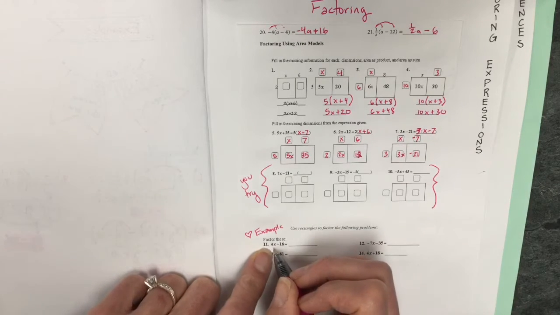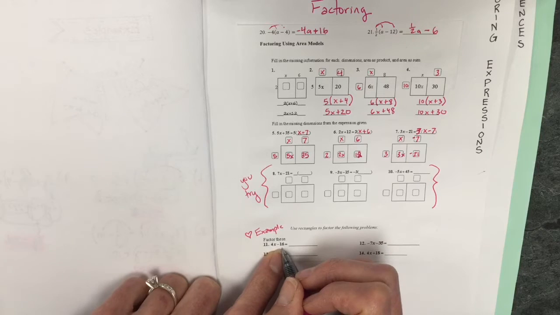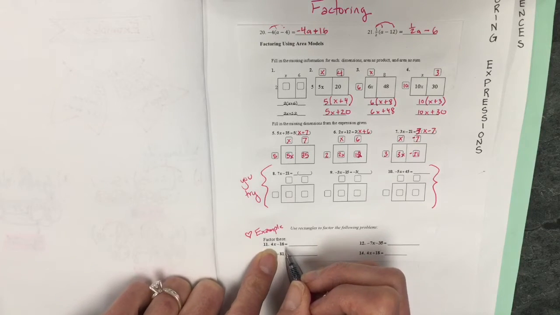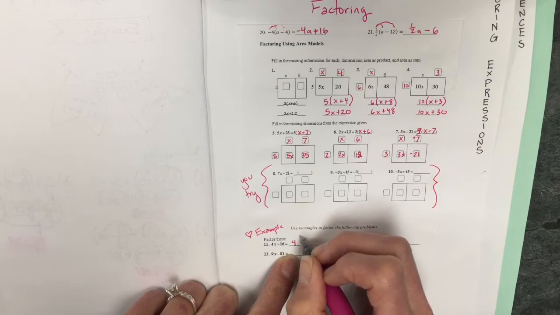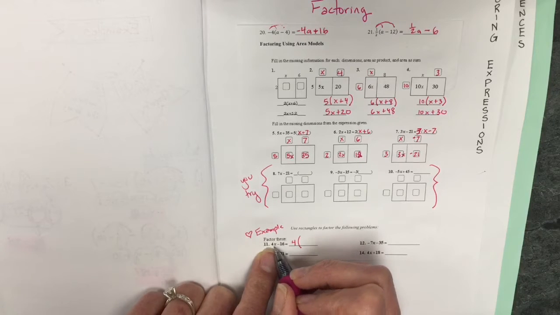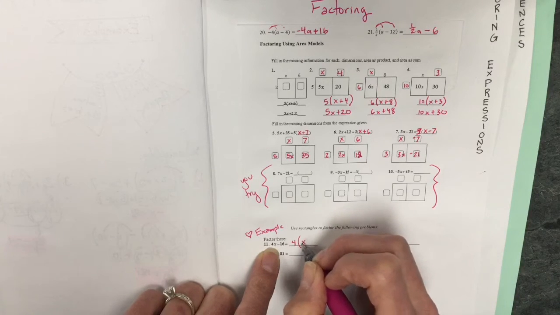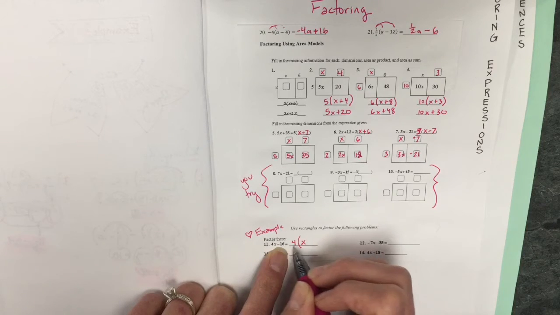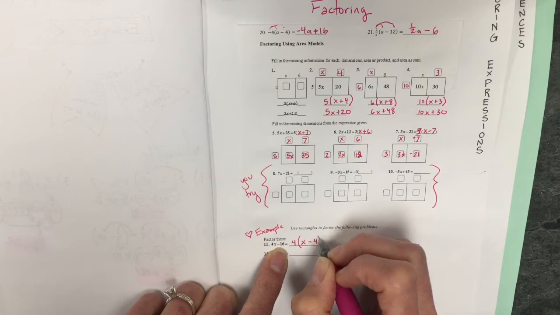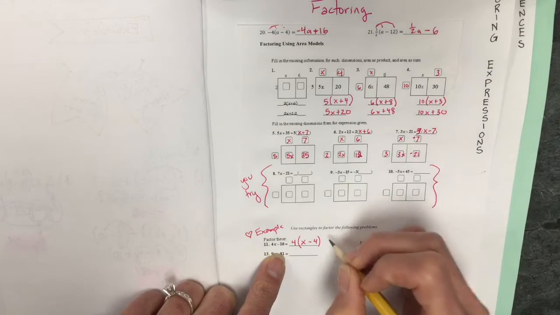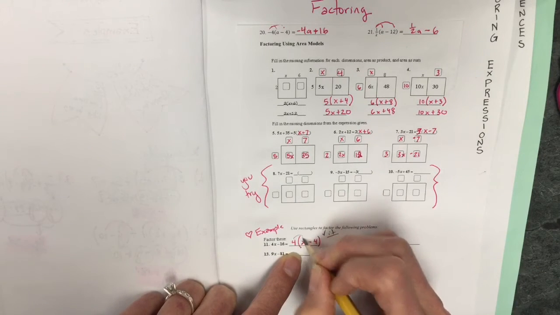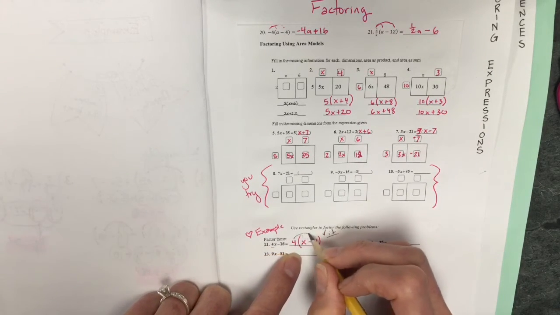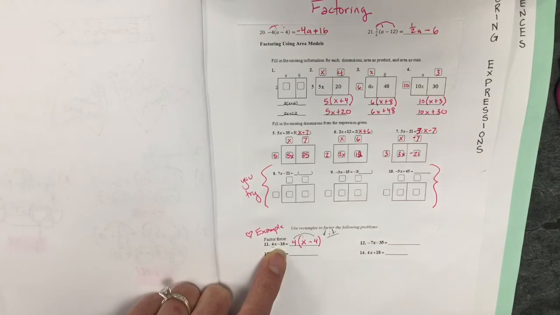To factor this, I'm going to take a look and see what can I take out of 4x and 16. When I look at 4 and 16, I know that 4 goes into both of them. It's the biggest number. So if I take out a 4, what's left? If I divide 4x by 4, I just have an x left. If I divide negative 16 by 4, I have negative 4 left. And you can always check it by distributing again. So 4 times x is 4x, and 4 times negative 4 is negative 16. So it works. This is factored correctly.